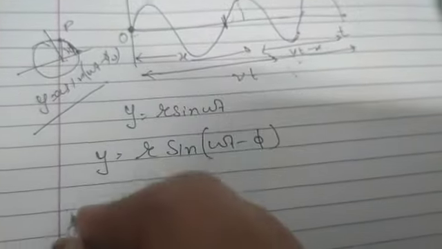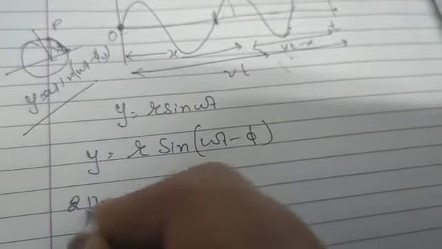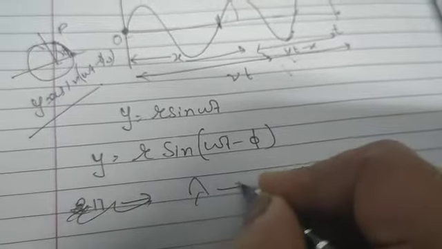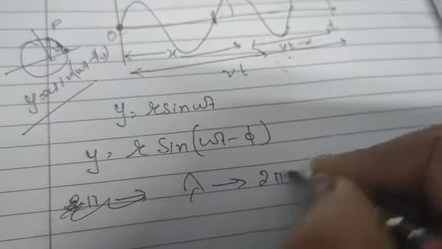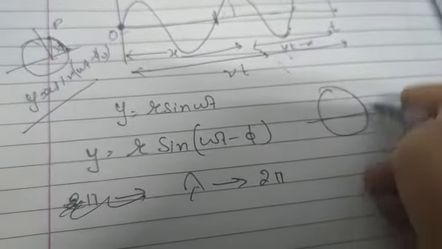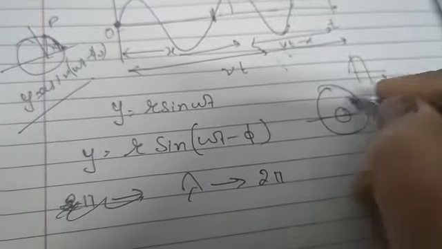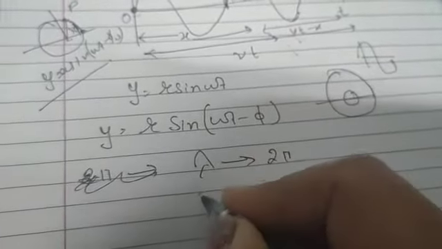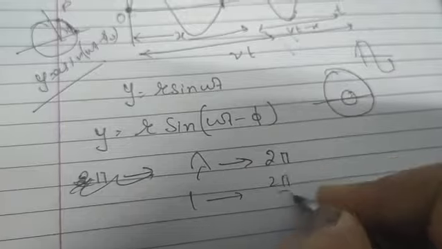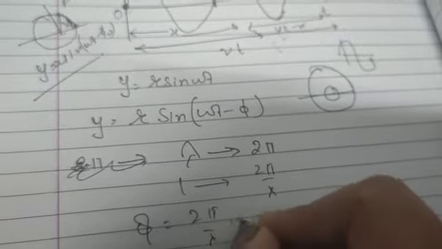Now, for a distance of lambda, the wave phase changes by 2 pi. We have studied that one wavelength means one full oscillation, and the total angle traversed is 2 pi, which is 360 degrees. So for one wavelength it will be 2 pi, so for a distance x it will be phi, which is 2 pi by lambda into x.